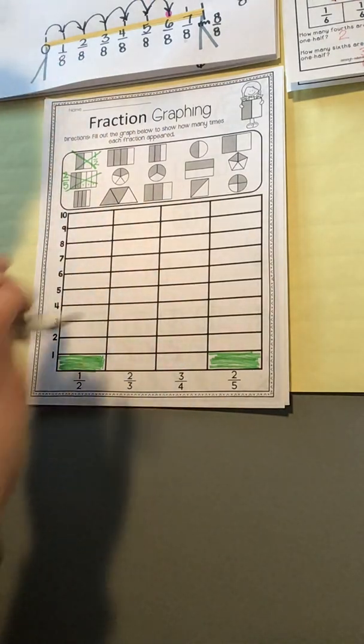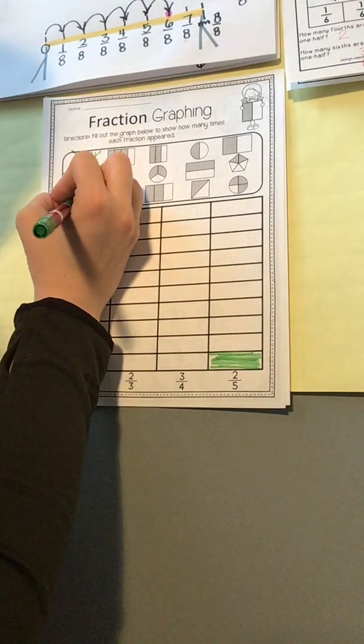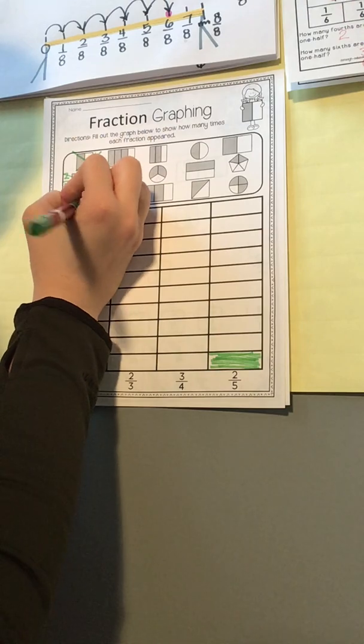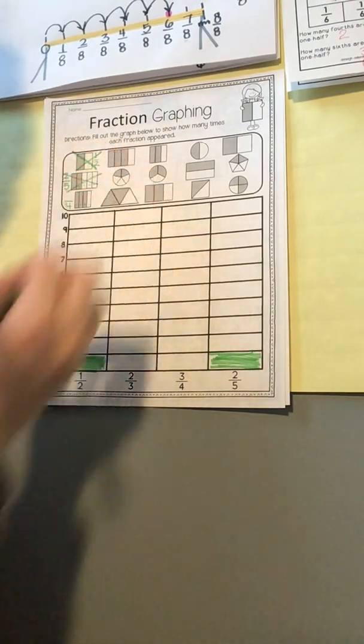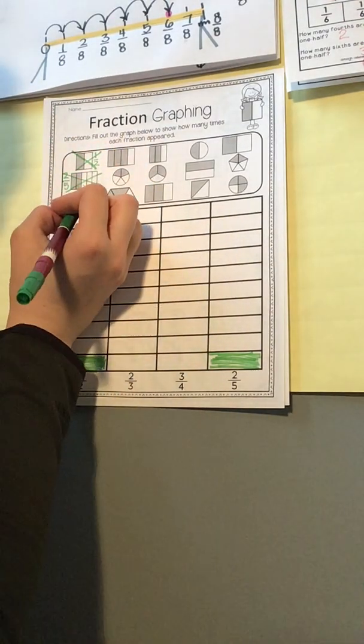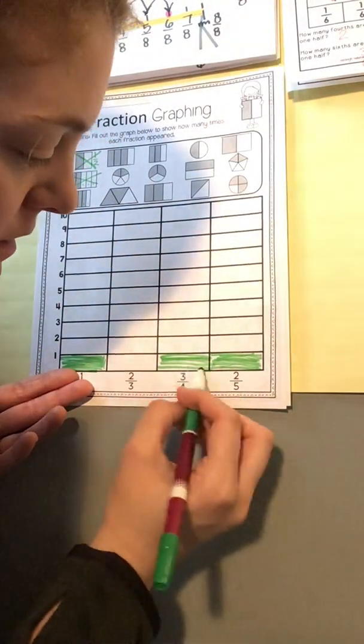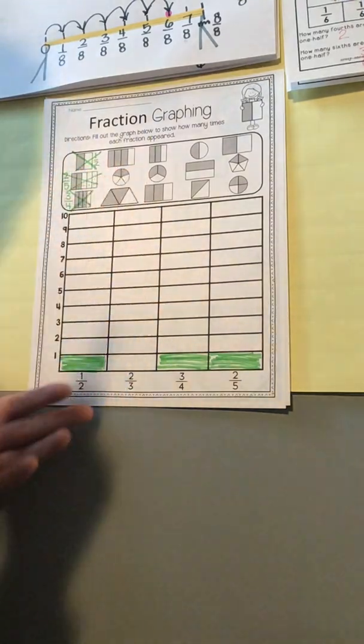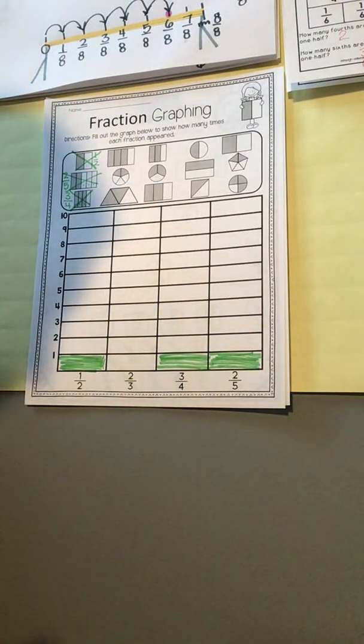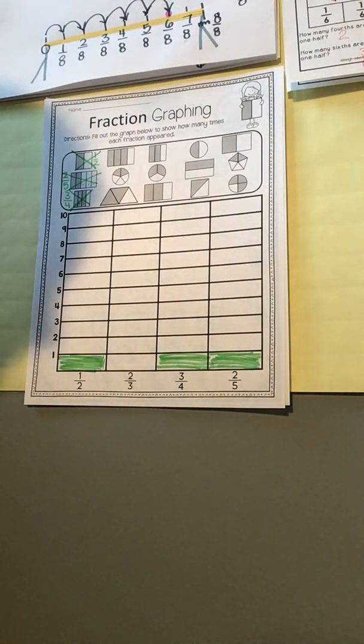Ugh. Next one. Out of how many? 1, 2, 3, 4. So my whole is 4. How many are shaded? 1, 2, 3. 3/4. So I'm going to shade in this one. All right, that is the one I want you to work on today.